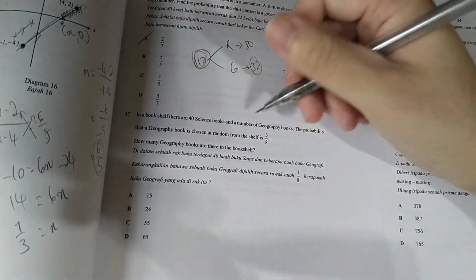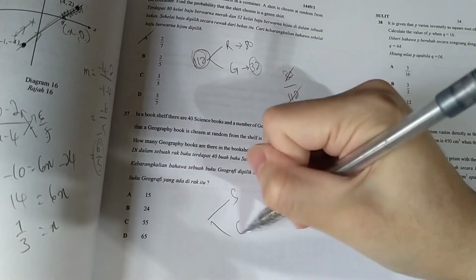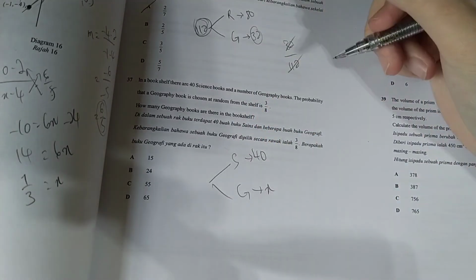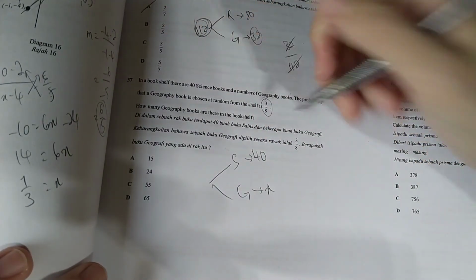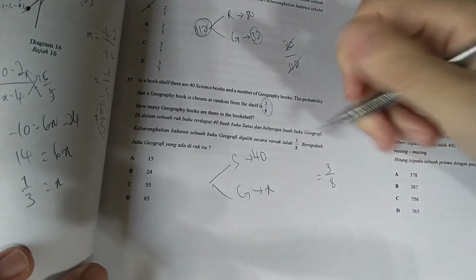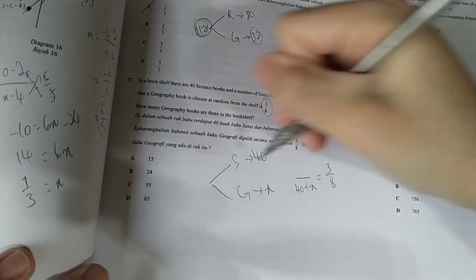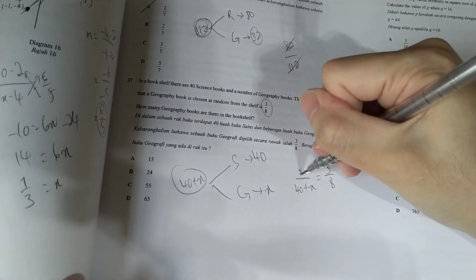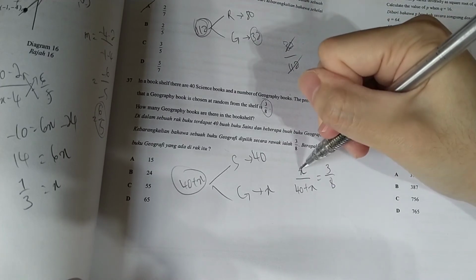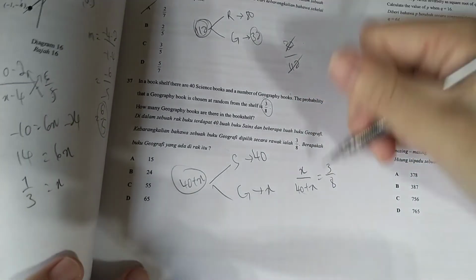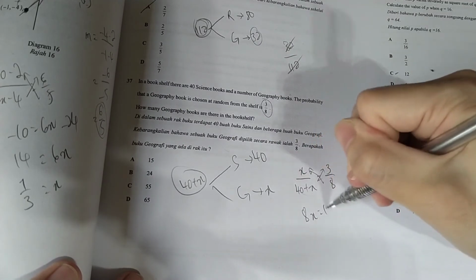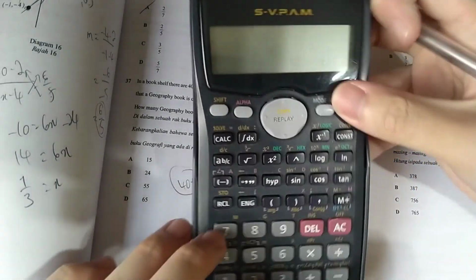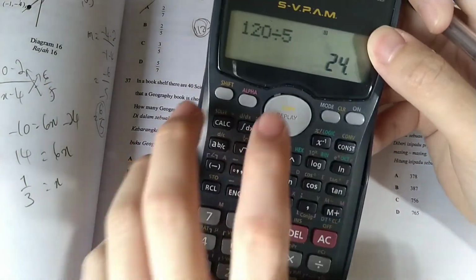37. In the bookshelf there are 40 science books and a number of geography books. So there are two types of books, science and geography. How many science? 40. How many geography? Not given. Just call it X. The probability that the geography book chosen is 3/8. So the probability of geography is 3/8. So you know the total is 40 plus X. Right? We don't know how many geography, but we make it X. So it means that X, the number of geography over the total, equals 3 over 8. Cross multiply. So 8X equals 120 plus 3X. 5X equals 120. X equals 120 divided by 5. 24, I think. Yep. Answer is C.